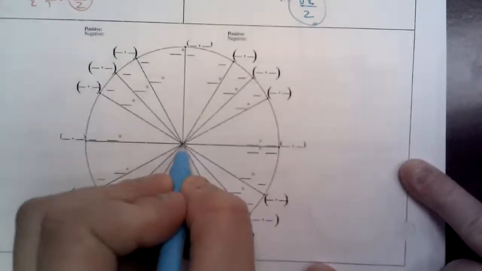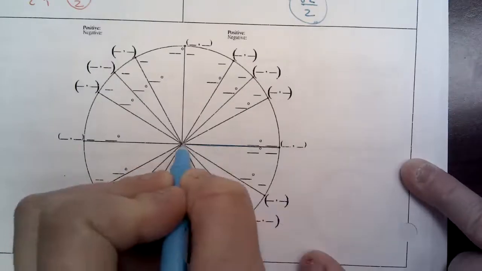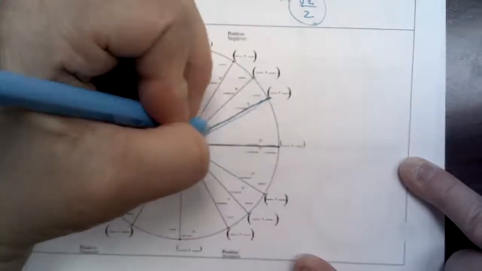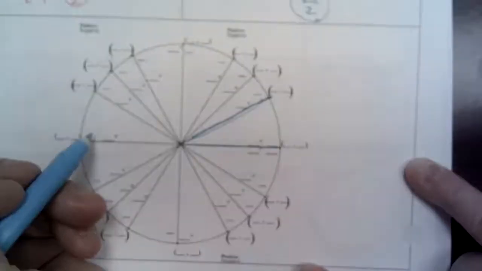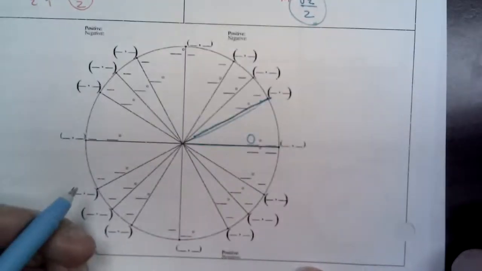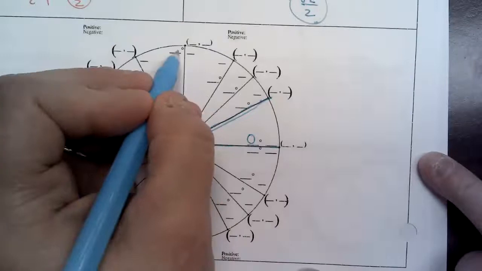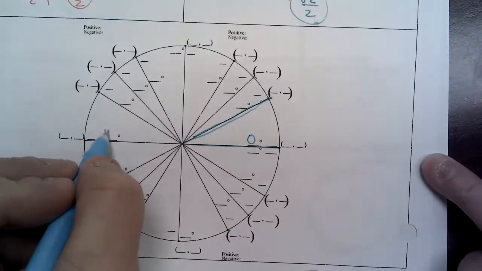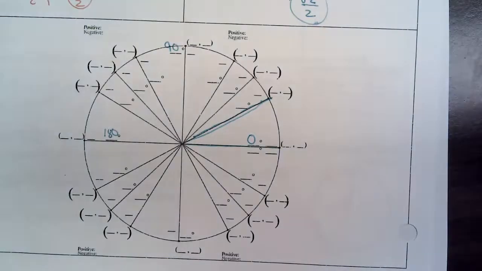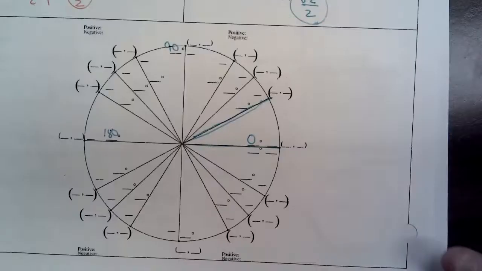Okay, so let's take a look at this first portion. Here, I'm going to figure out some angles. This is 0 degrees. This is where we start. If we go all the way to a straight line, that's 180 degrees. And then we have our right angle, which is 90 degrees.